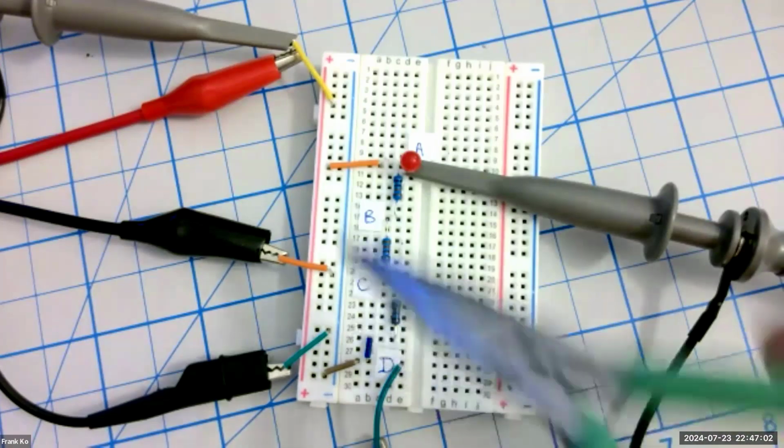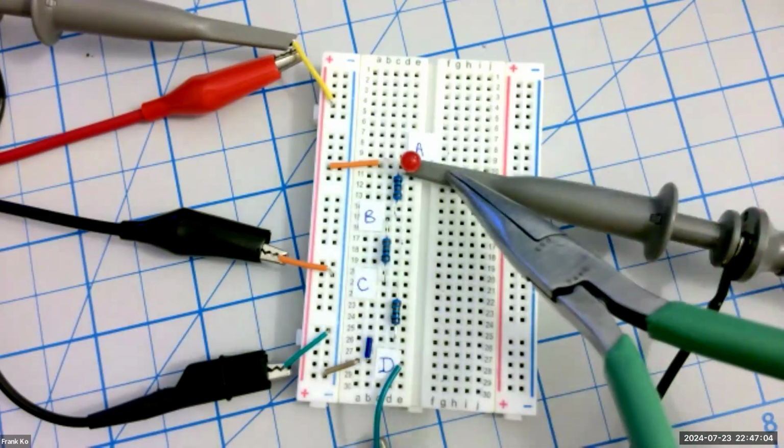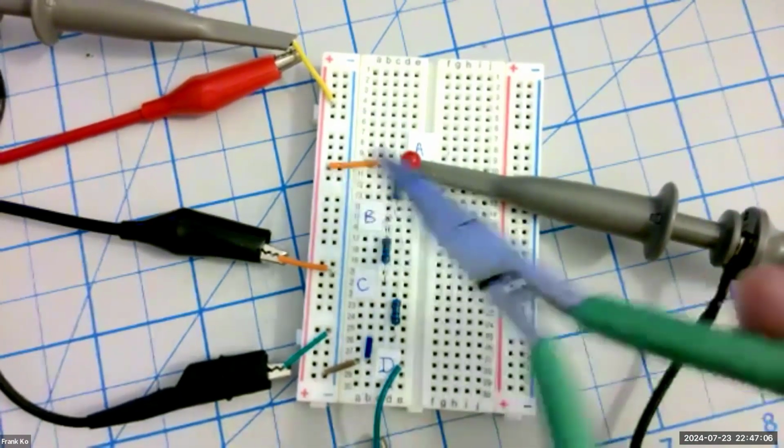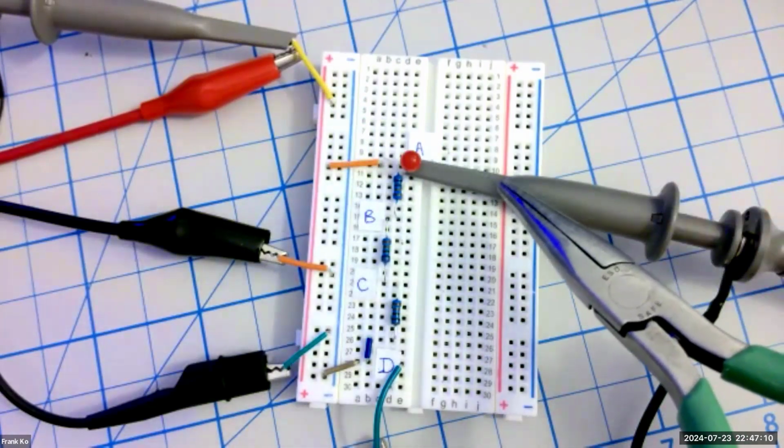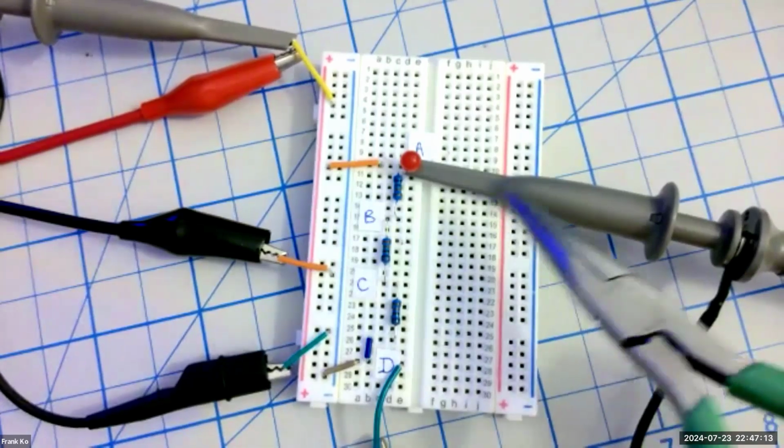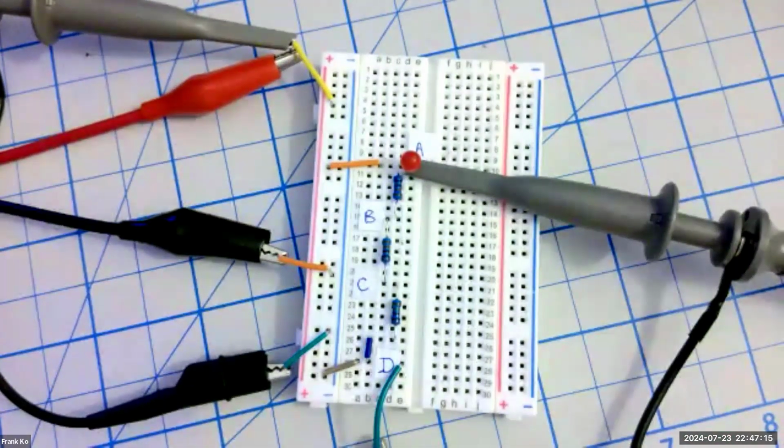It'll also show me in channel 2, I've got channel 2 right here connected to the same point. So I will have two waveforms, but they are in phase with each other. So when I have it on the display, it looks like one complete waveform, but there's actually two there.